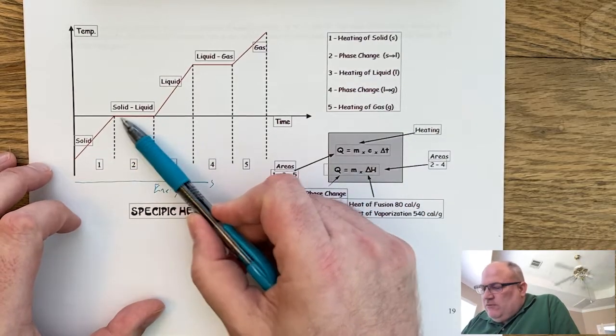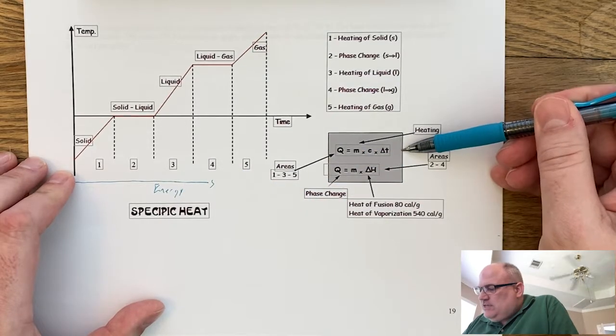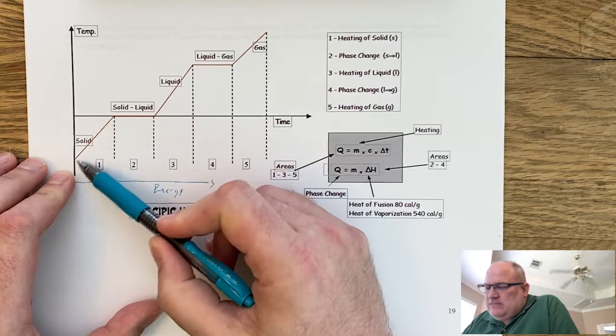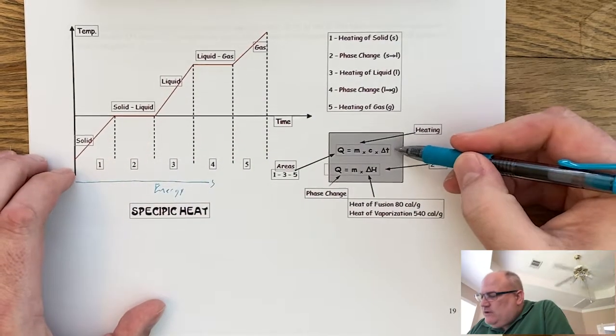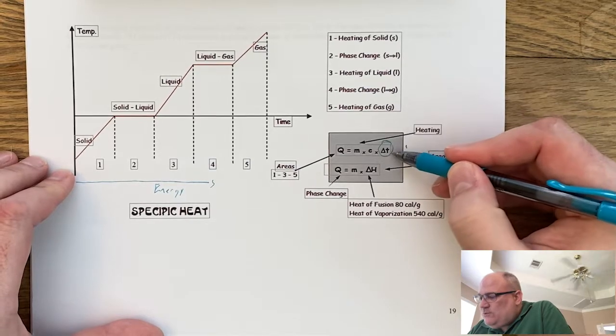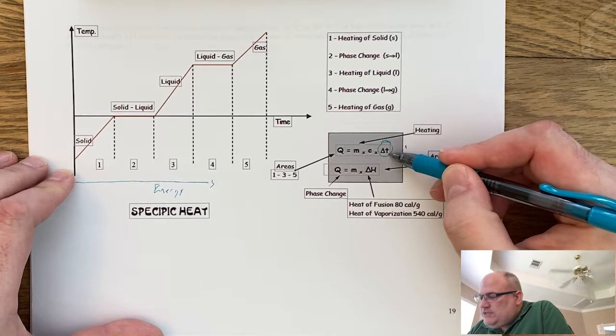Below the solid-liquid phase, we can use Q equals mcΔT to figure out the amount of energy or heat being applied. This formula, Q equals mcΔT, is used whenever we have a change in temperature. That's really important, because this formula only works when there's a change in temperature.